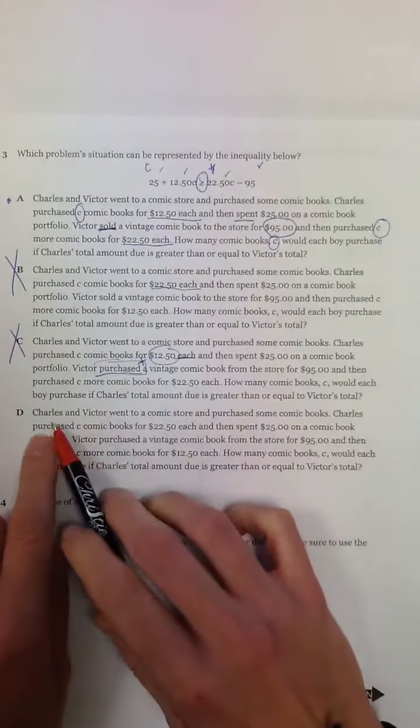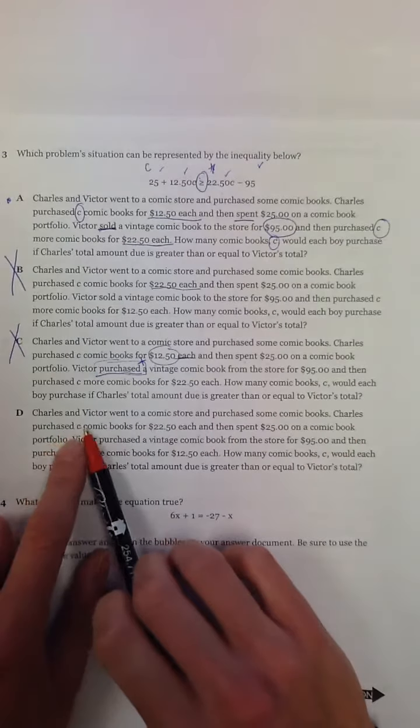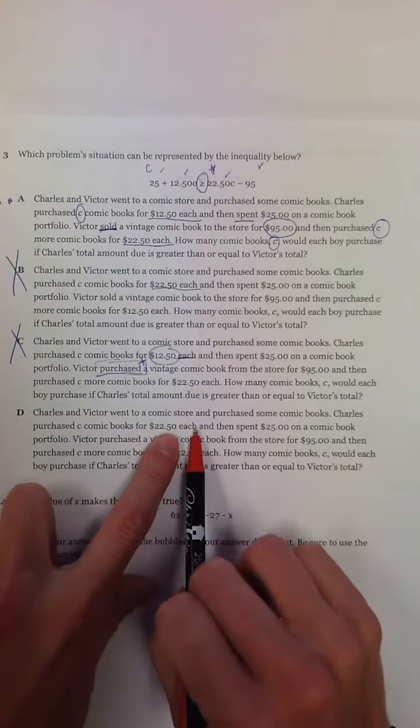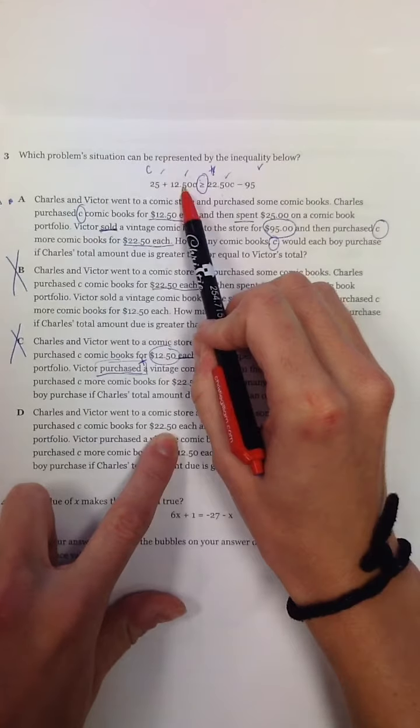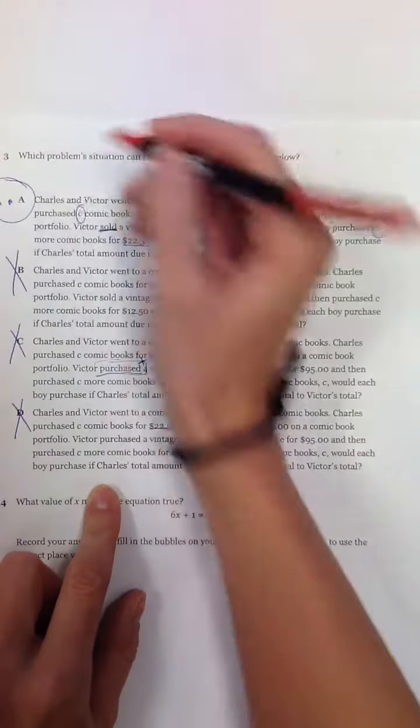Can't work. Then D, Charles and Victor went to a comic store and purchased some comic books. Charles purchased C for $22.50 each. Nope, that's not going to work. So A should be your answer.